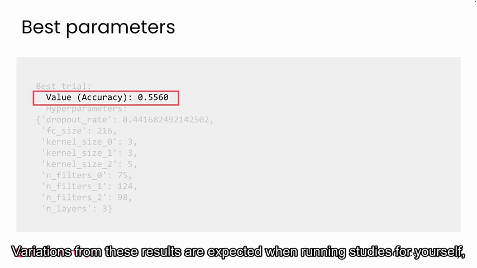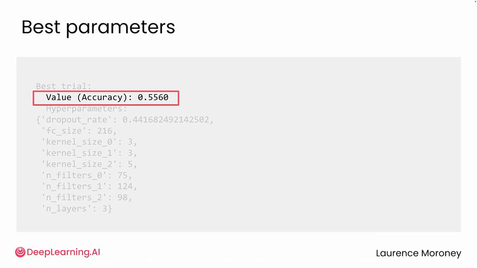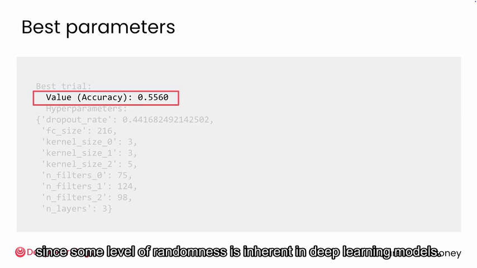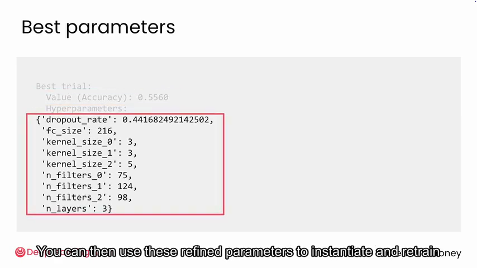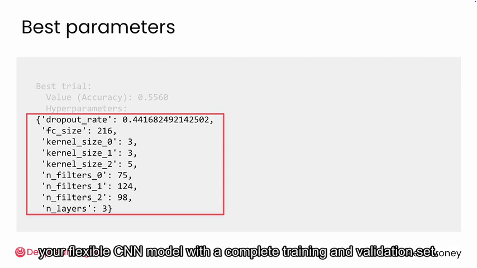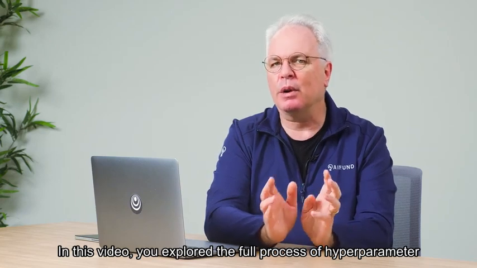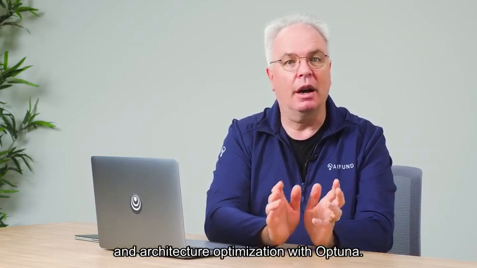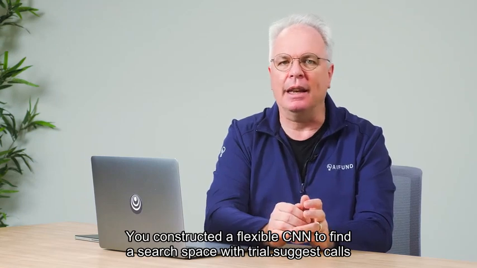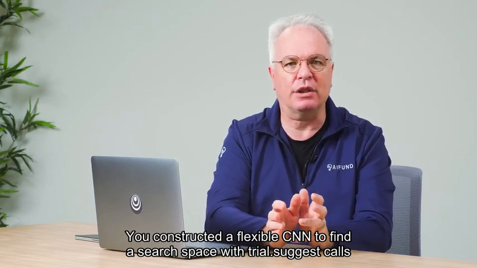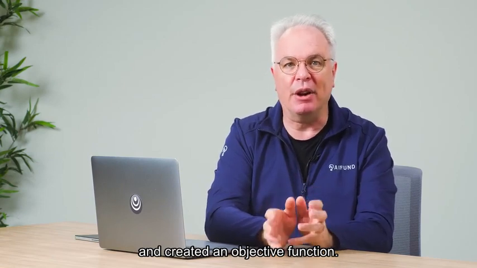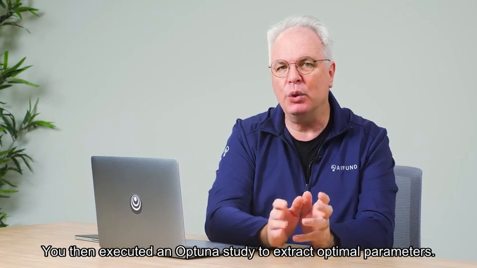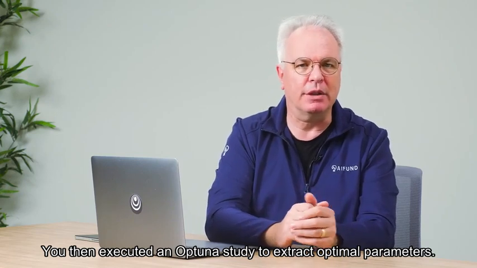Variations from these results are expected when running studies for yourself, since some level of randomness is inherent in deep learning models. You can then use these refined parameters to instantiate and retrain your flexible CNN model with a complete training and validation set. In this video, you explored the full process of hyperparameter and architecture optimization with Optuna. You constructed a flexible CNN, defined a search space with trial suggest calls, and created an objective function. You then executed an Optuna study to extract optimal parameters.